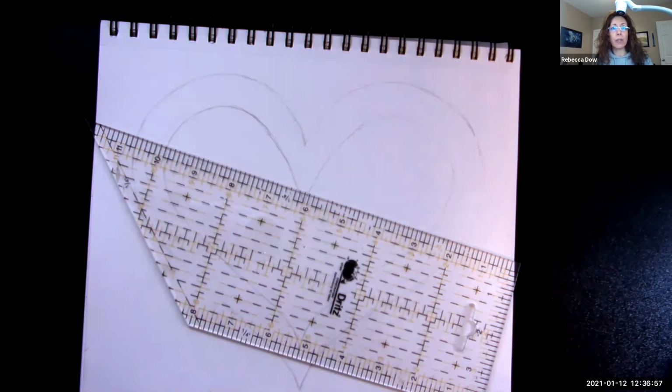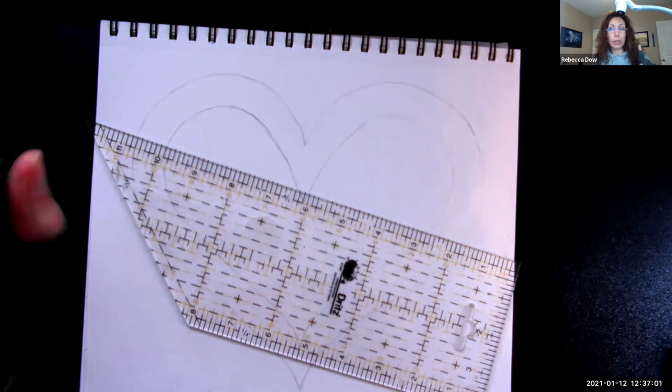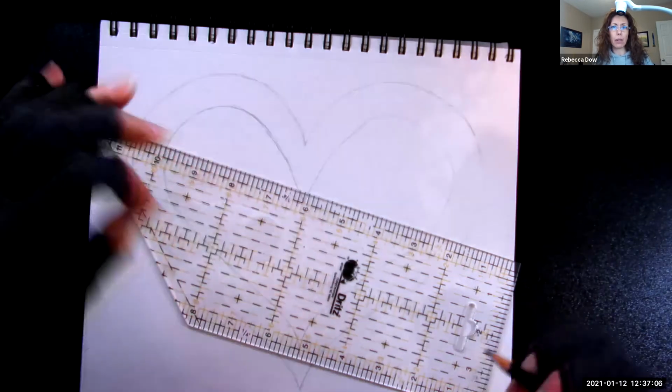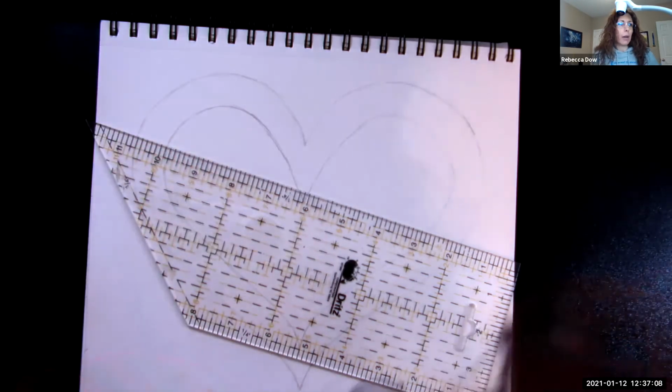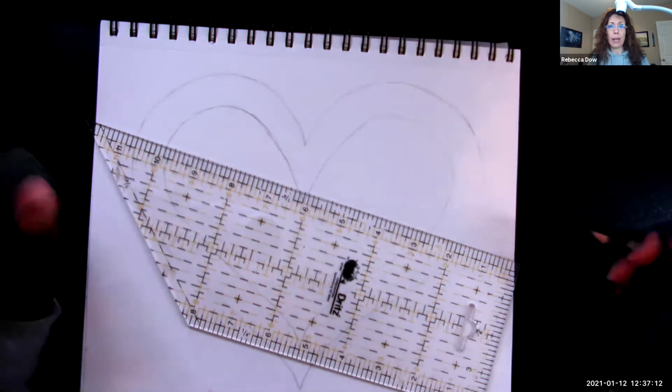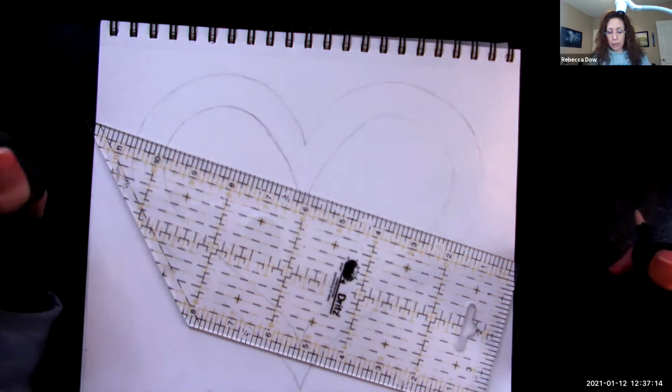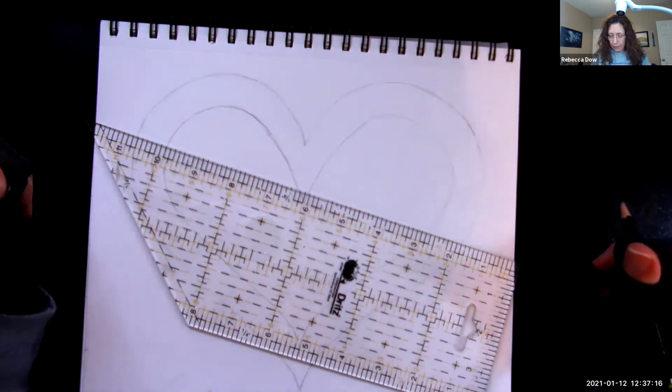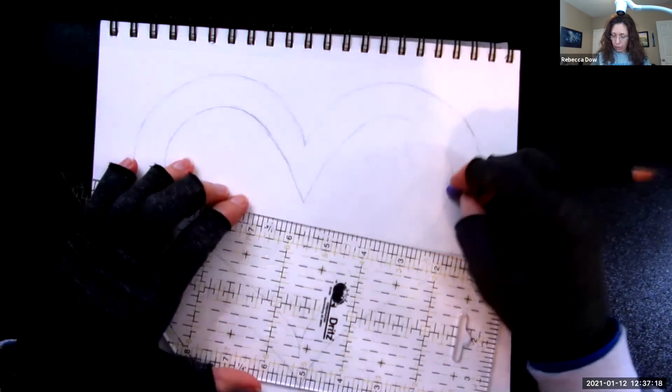You can use the edge of another notebook. You can use the edge of a book. Just make sure it's a book that it's okay if you get a little bit of pencil or mark on it. I don't like to mark on my books unless it's writing and taking notes inside. So please take care of your books and ask if it's okay before, just in case you do get a mark on it.